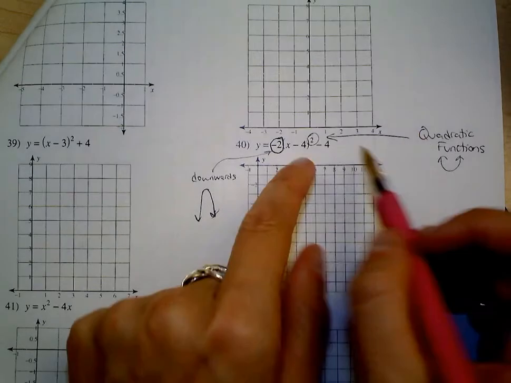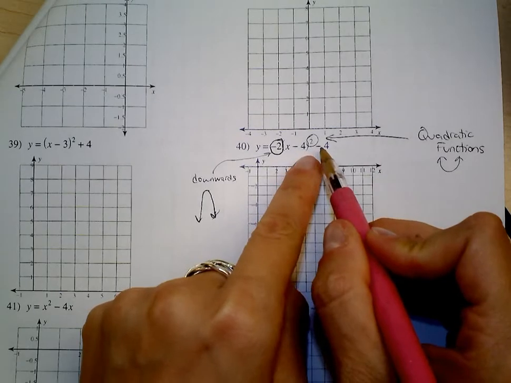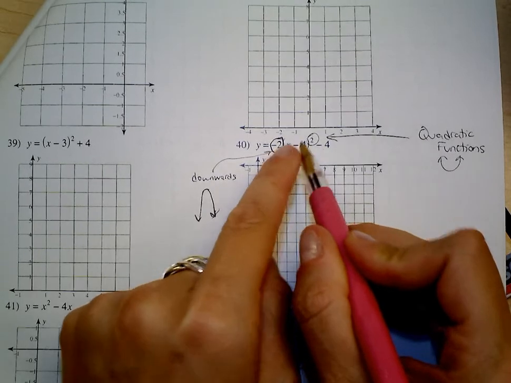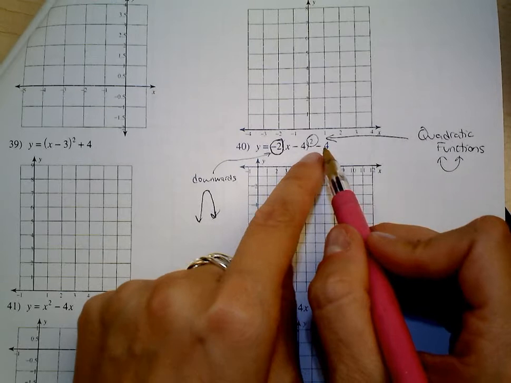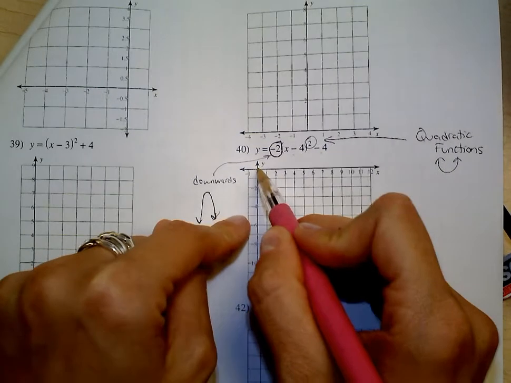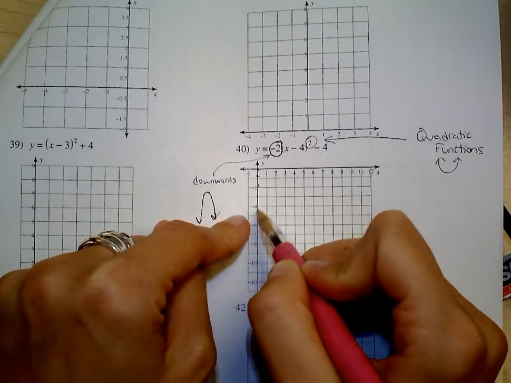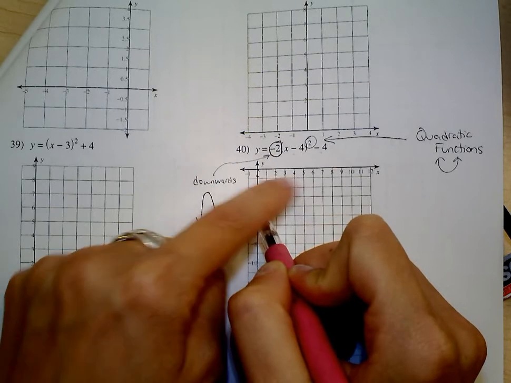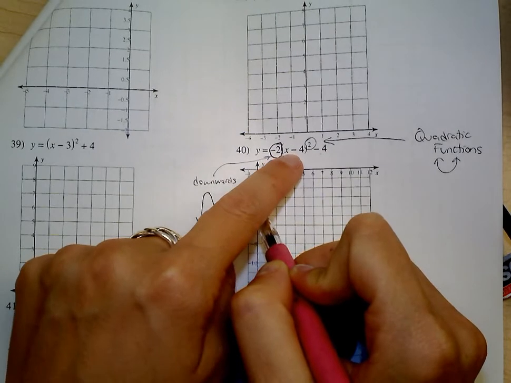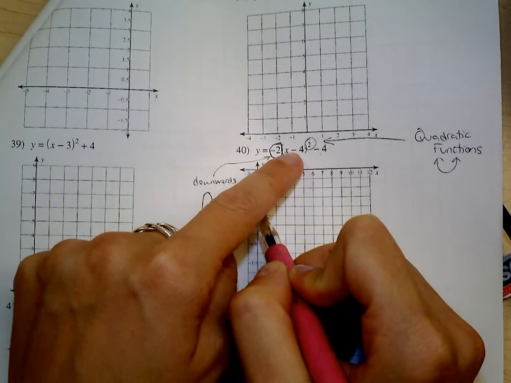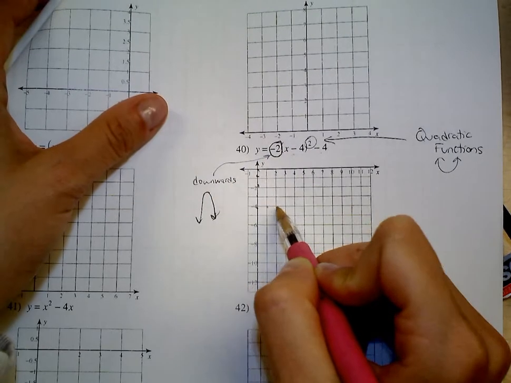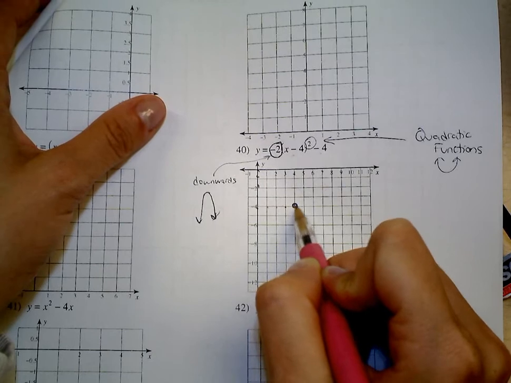So this is my K value out here, and this is my H value in here. Remember, H we always think of as the opposite. So K, that means we're going down 4. So 1, 2, 3, 4. And then with this minus 4 in the center, it's actually plus 4. So we're going 4 to the right. 1, 2, 3, 4. There's my point.